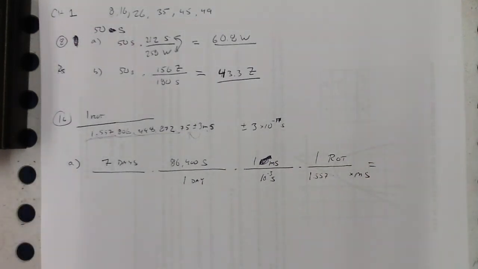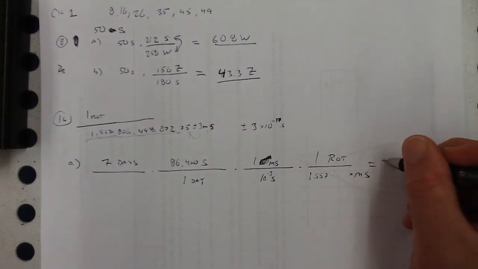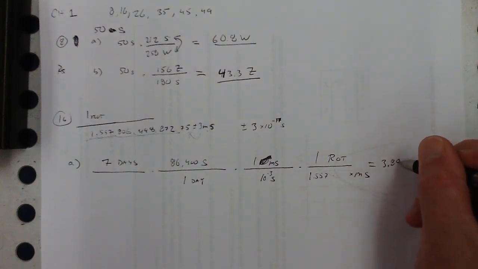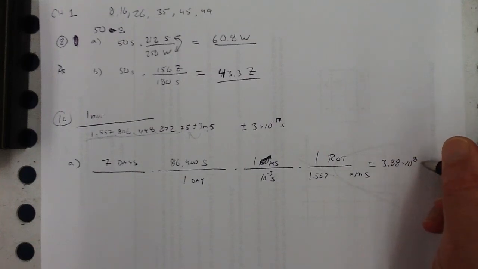So there's my conversion chain there, and multiply that all out, and I should get that it makes about 3.88 times 10 to the 8th rotations.